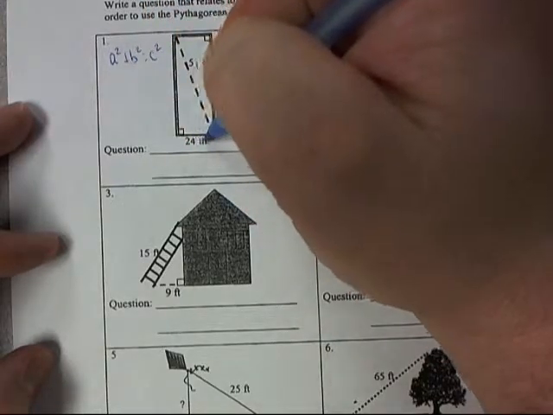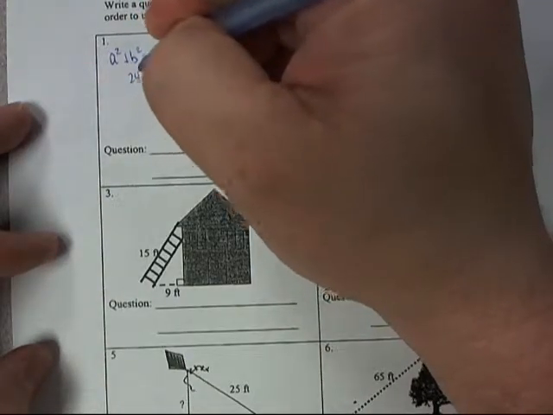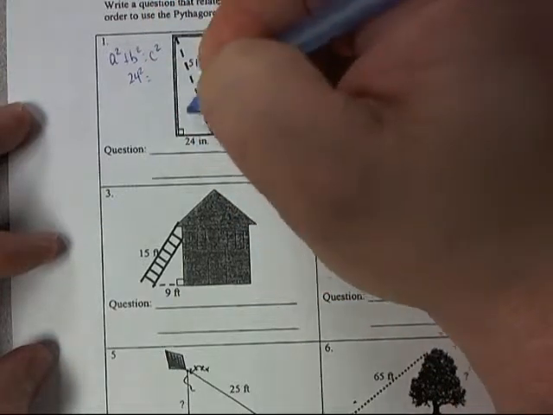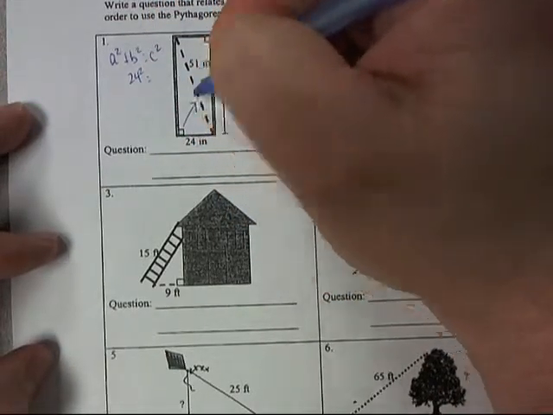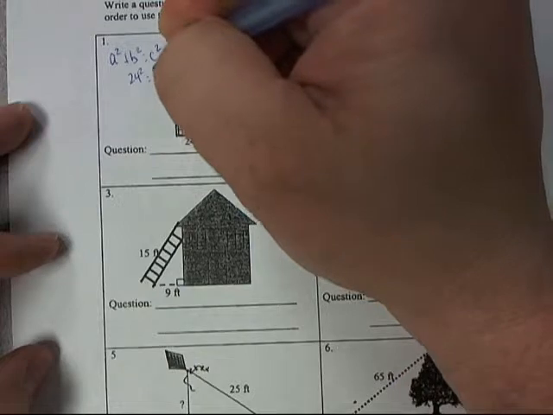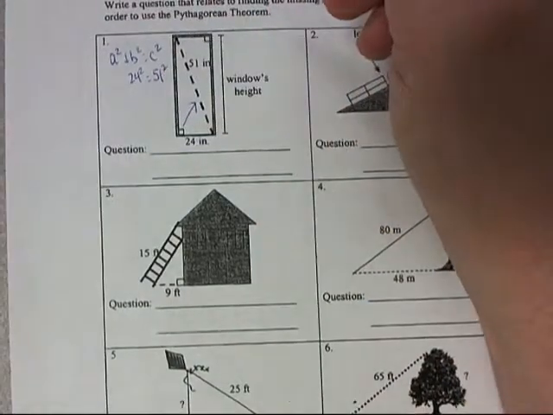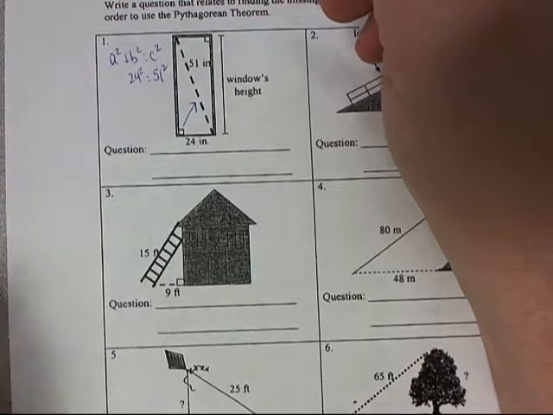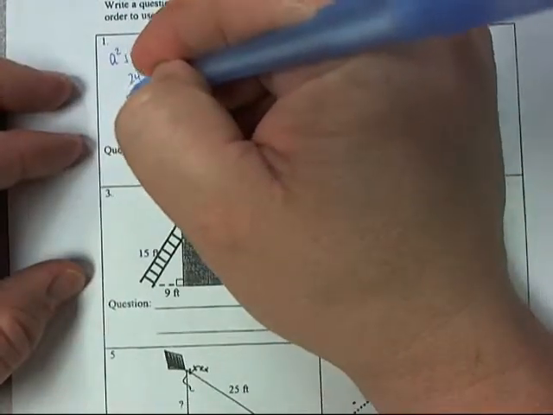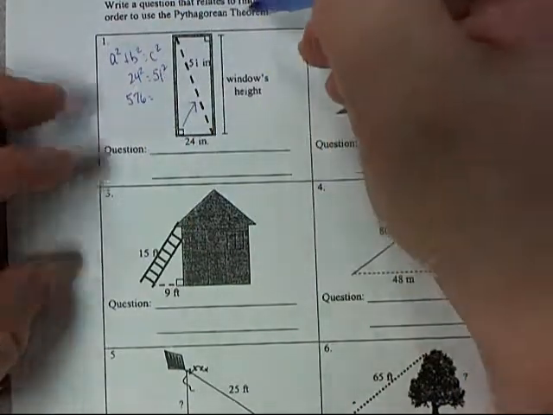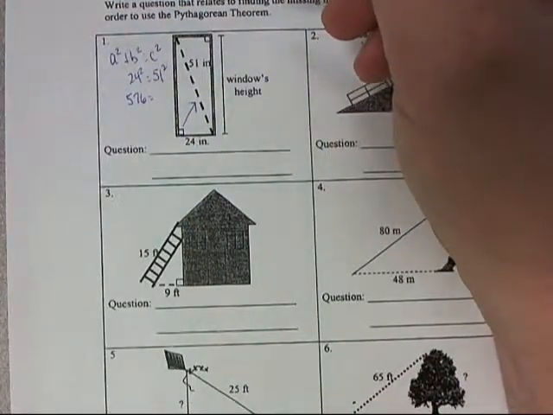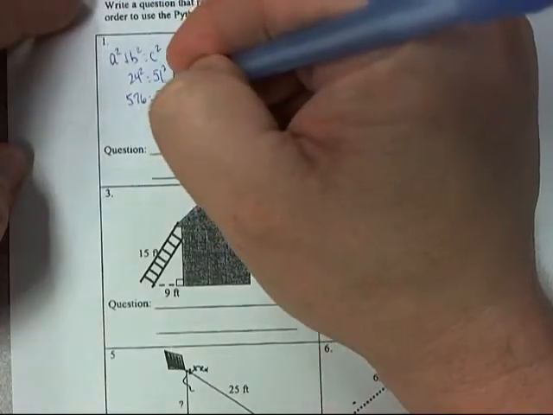I'll substitute 24 inches in for B. And the hypotenuse we know is always opposite the right angle, so 51 inches is the measurement for the hypotenuse. So we're going to square these numbers. And we have 576 equals 51 squared is 2,601.